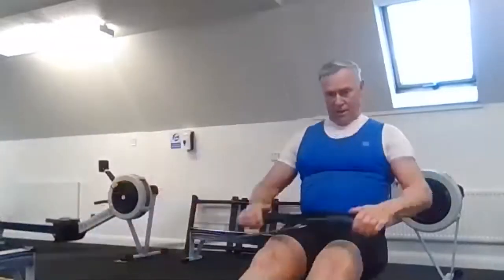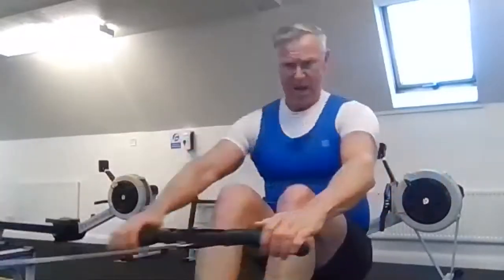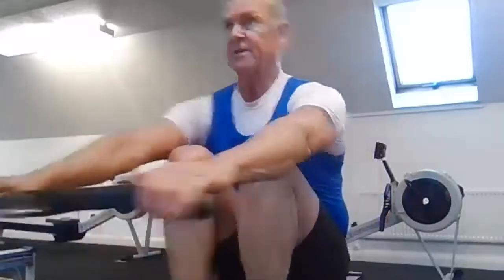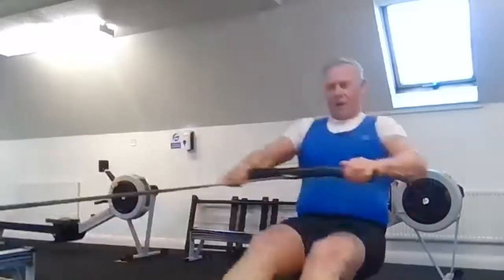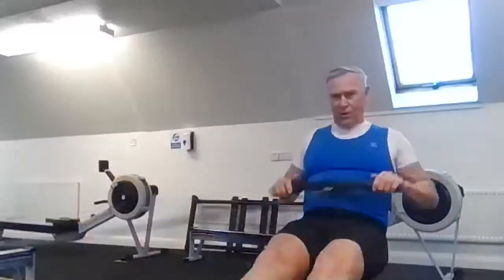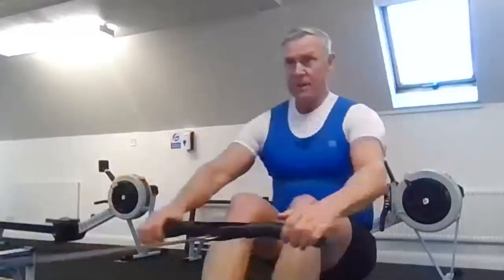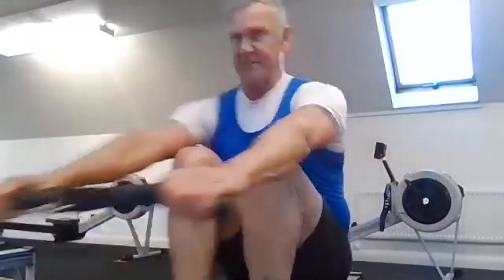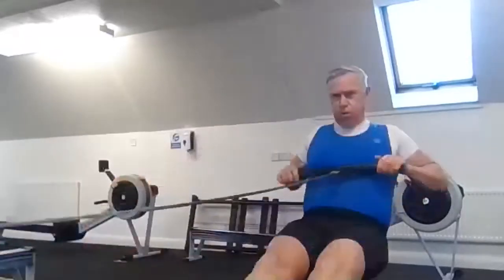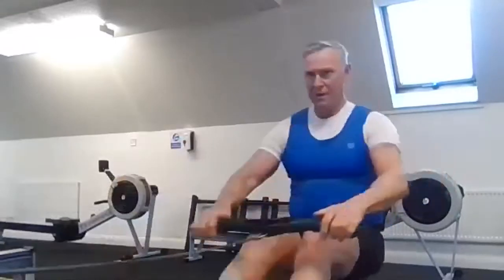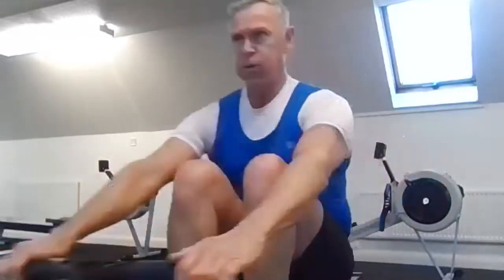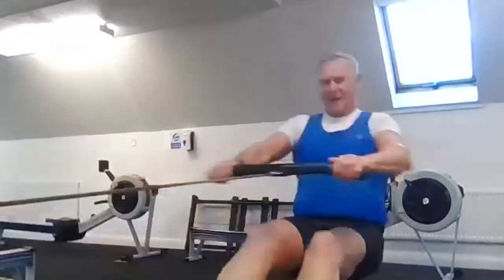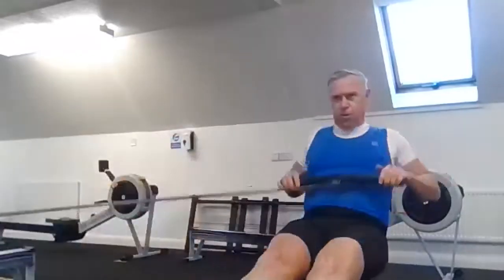Drop two on the slide. Coming back down. Match your watts. Equal your splits. Stroke rate 24. Now the work begins. Keep your sequencing, hold the shape, little rate.